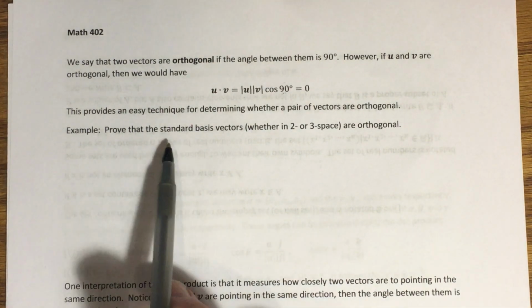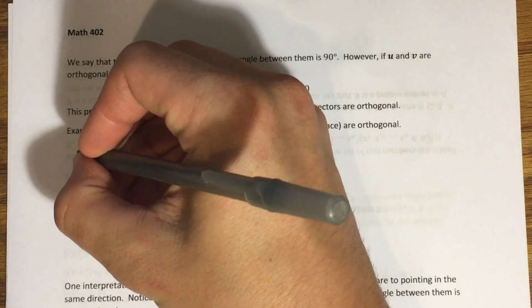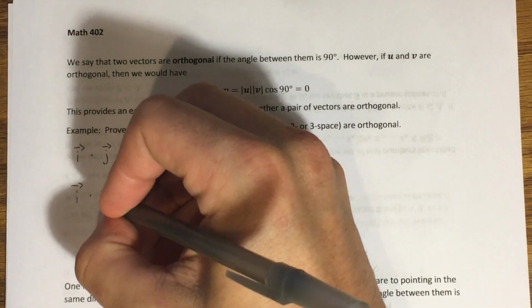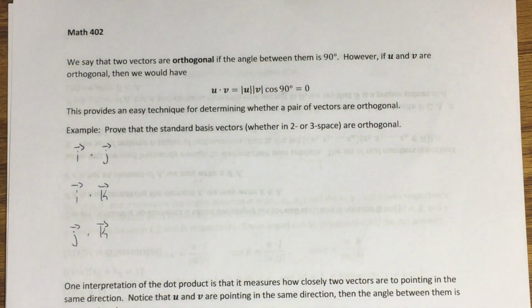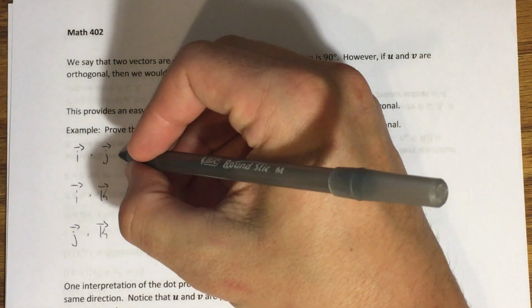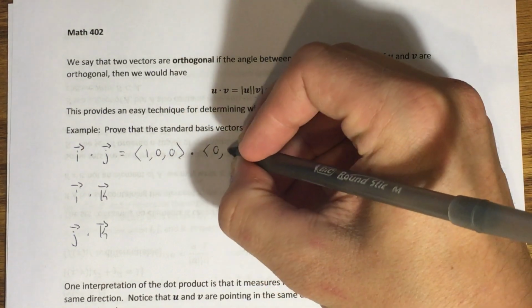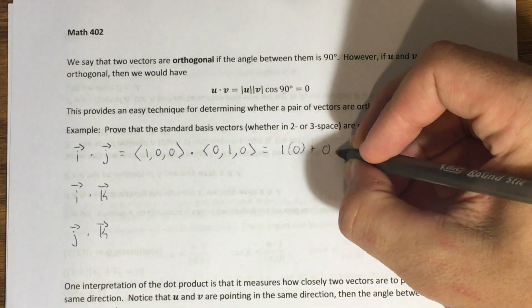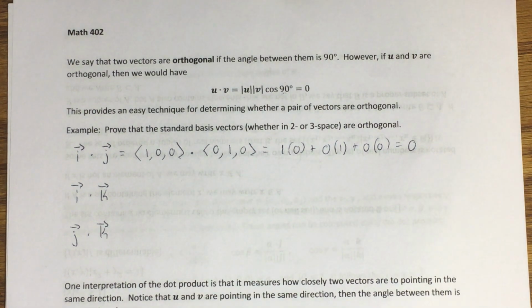So here in this example, we want to prove that the standard basis vectors, whether in 2 space or 3 space, are all orthogonal to each other. I'm only going to worry about 3 space right now. That means I have 3 things to check. I want to see if i and j are orthogonal to each other, if i and k are orthogonal, and if j and k are. What this reduces to is just checking to see if the dot products of each of those pairs of vectors turns out to be 0. Well, i is 1, 0, 0, and j is 0, 1, 0. That's equal to 1 times 0 plus 0 times 1 plus 0 times 0, which is of course equal to 0. So i and j are definitely orthogonal to each other.